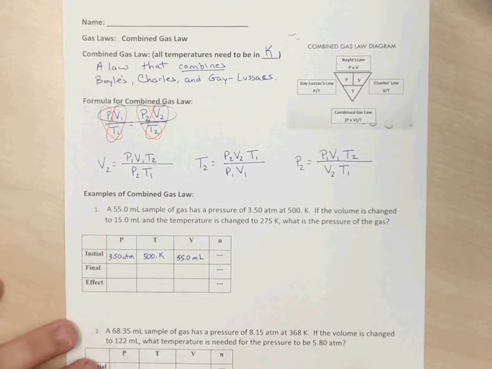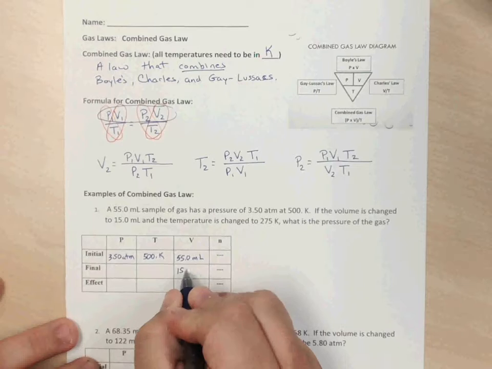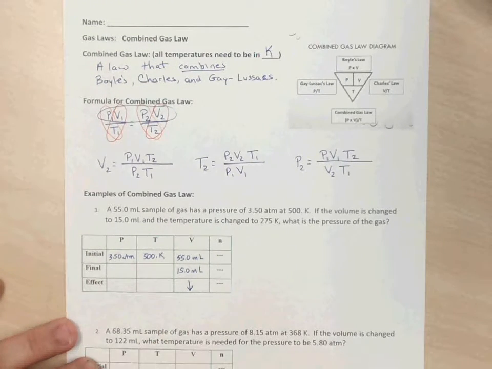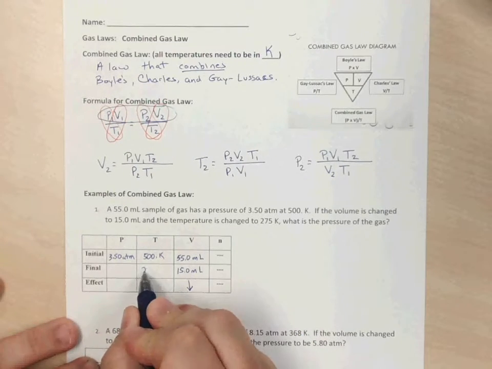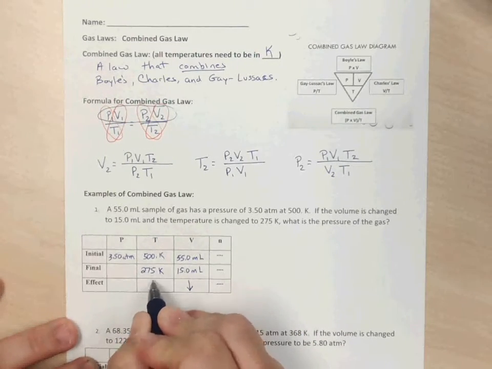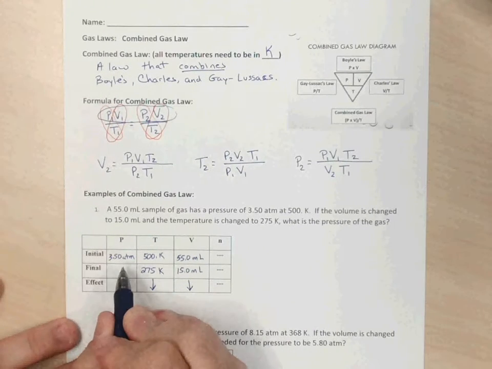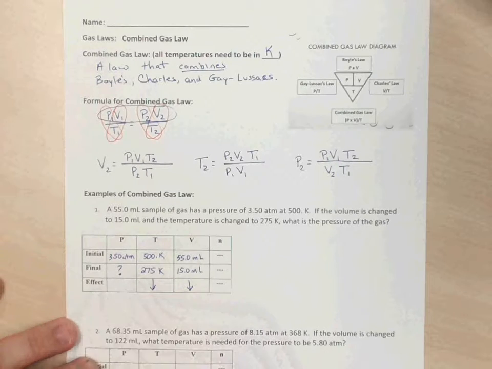Now, if the volume changes to 15 milliliters, which is a decrease, and the temperature changes to 275 Kelvin, which is also a decrease, our job is to figure out what the final pressure is, that P2.